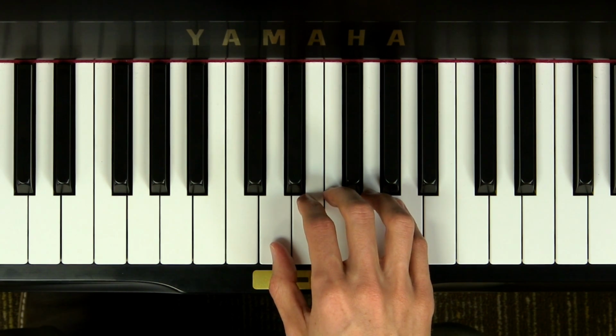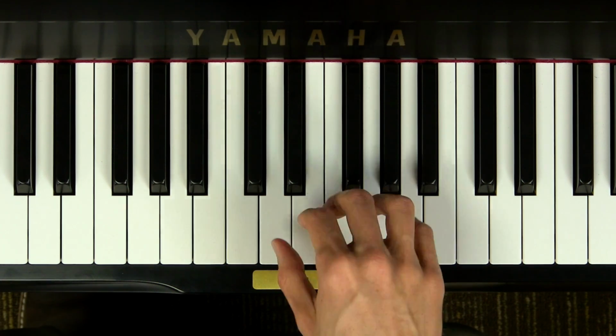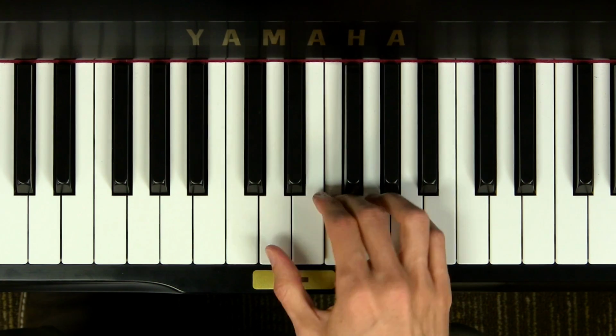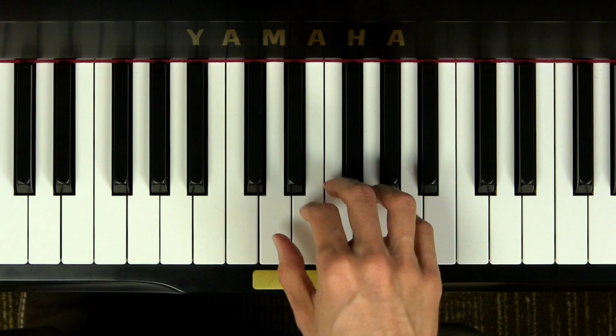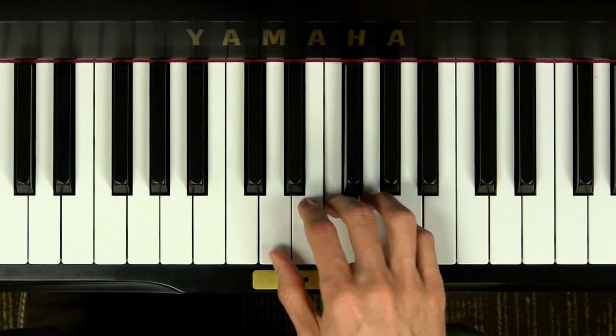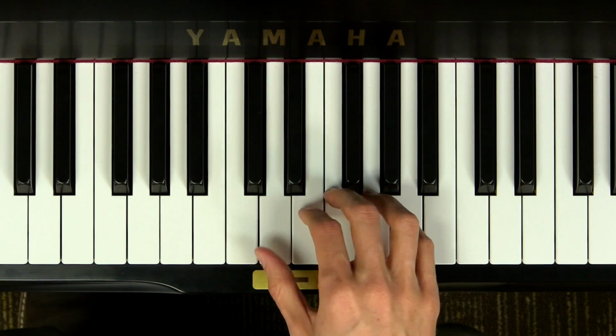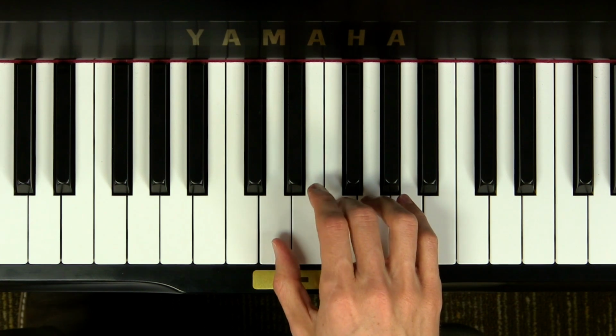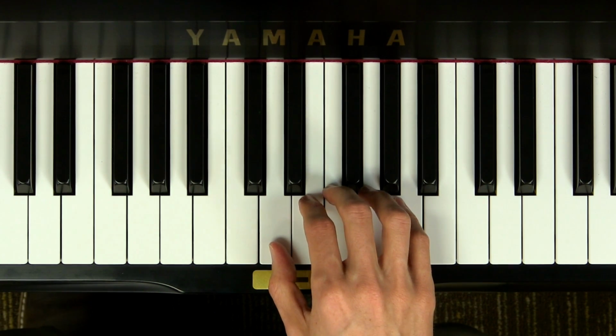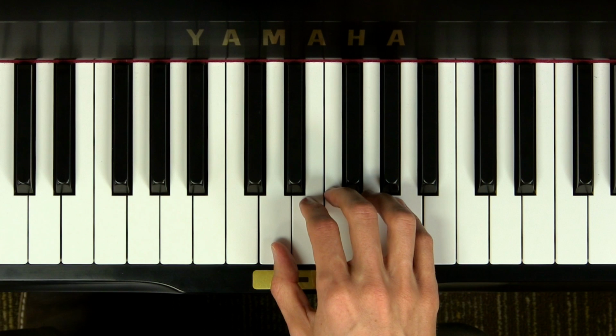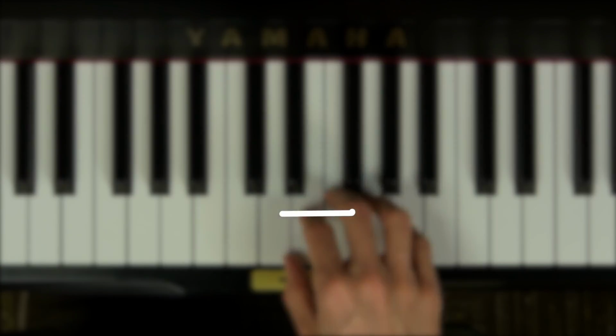Good. Now let's try it with the lyrics. The lyrics go stamp on the ground now, tramp on the ground now. Remember, it's on the word the that you skip up. Go ahead and press pause and try that phrase 5 times. Press play when you're ready to go on.